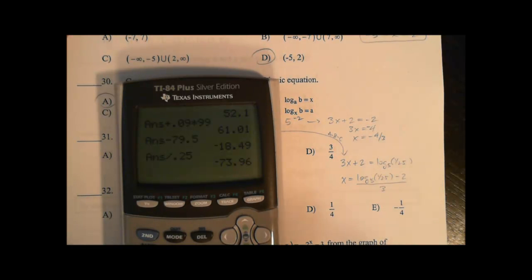Log base 5, and I need to do this with the change of base formula. There's my numerator: log of 1/25 divided by log of 5. There's the log base 5 of 1/25 minus 2, close my numerator, divide by 3. And that actually is a fraction. If you remember, pressing math, enter, enter, gives you negative 4/3. Okay, so C is our answer.